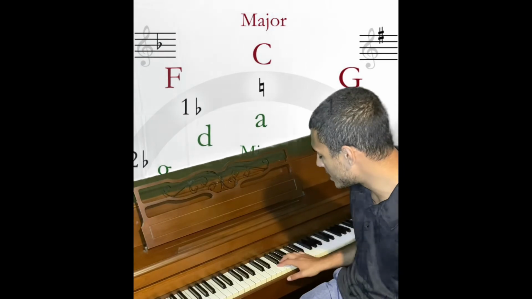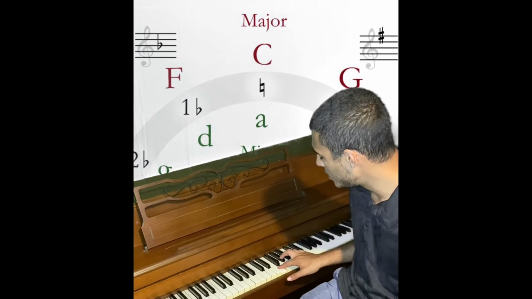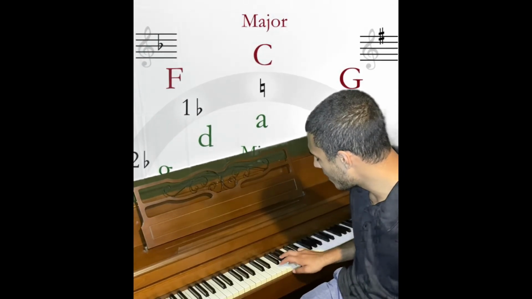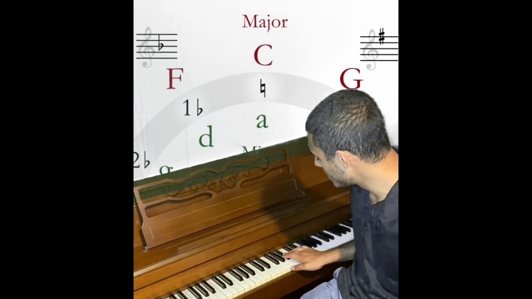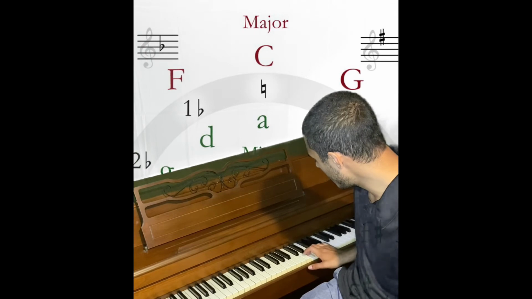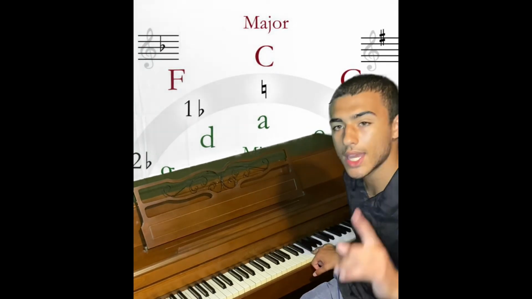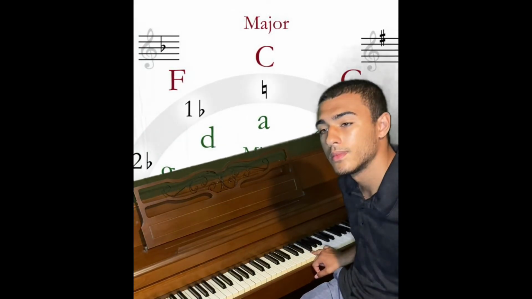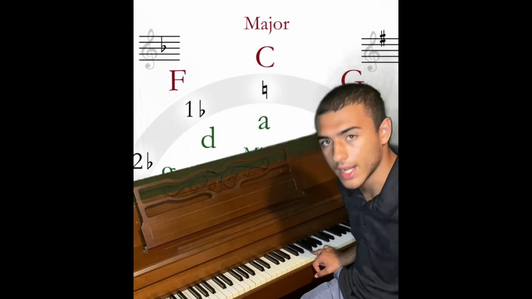So that scale is F, G, A, B flat, C, D, E, F. What did I say the higher note was? If you said octave, you were very correct.